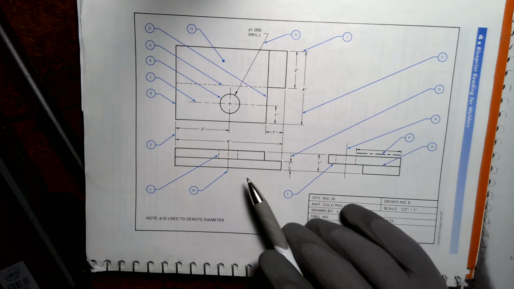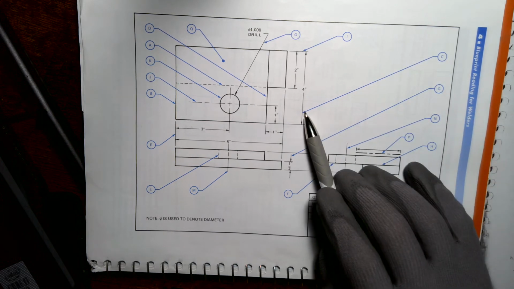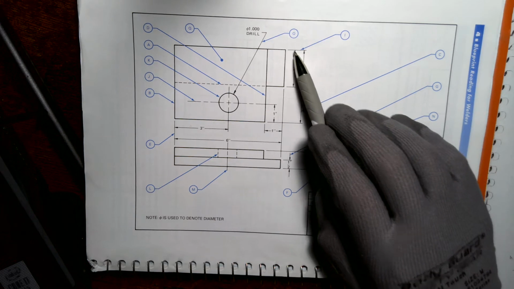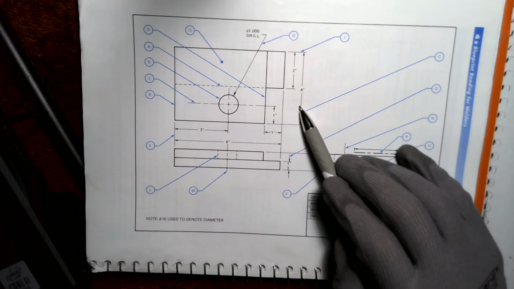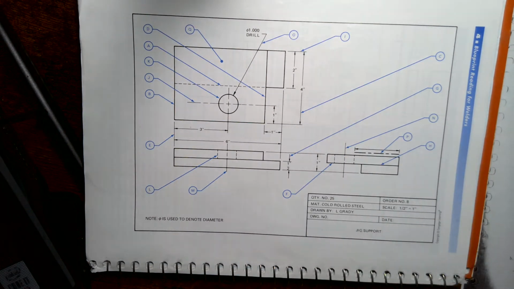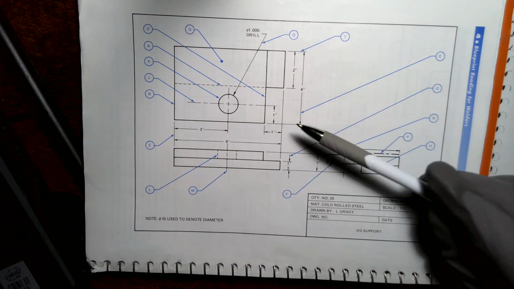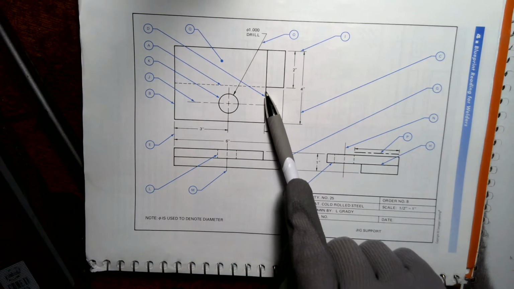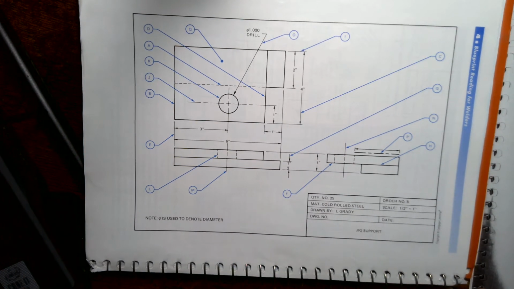C. Where is C? C is pointing to, look at that. There's a dimension in there. Inside of what? Extension lines? Yes. So yes, this is a dimension line. C is dimension. D. D pointing to an object line. Look at that. This is elementary. This is so easy. This can't be any easier.